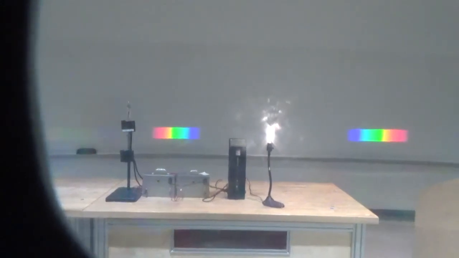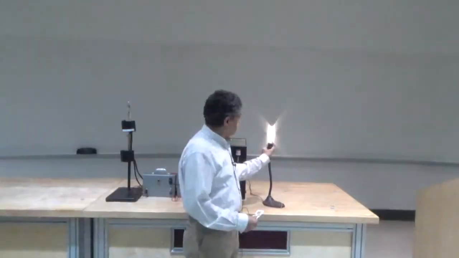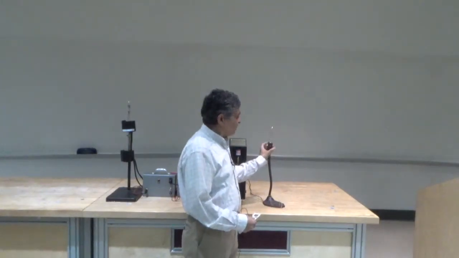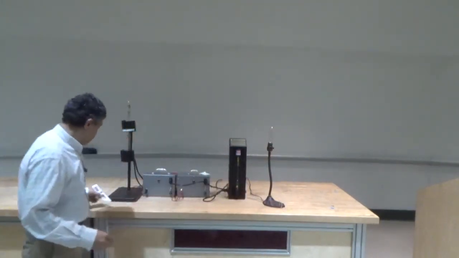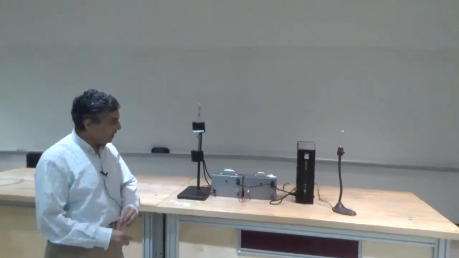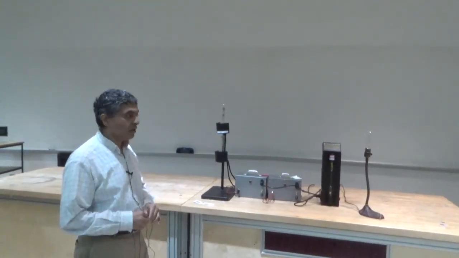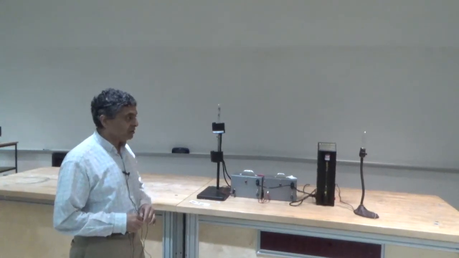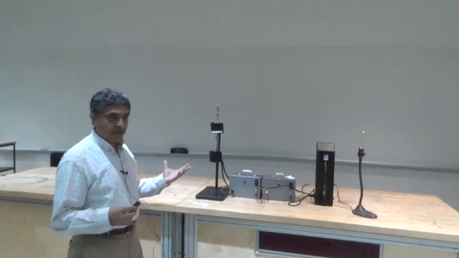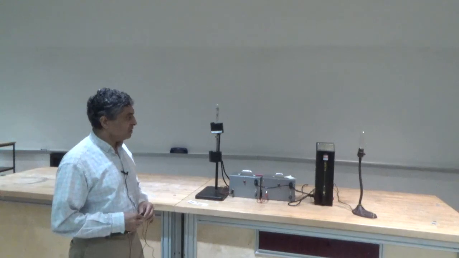And the study of these spectra allowed the discovery of quantum mechanics at the end of the 19th century and beginning of the 20th century, which has completely changed our understanding of how matter, light, and the phenomena associated with this work.